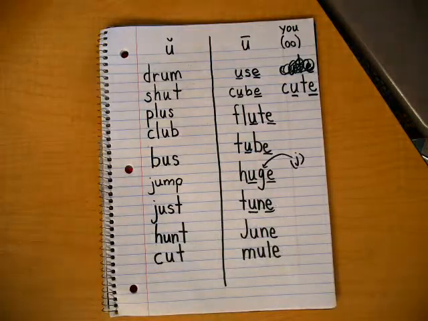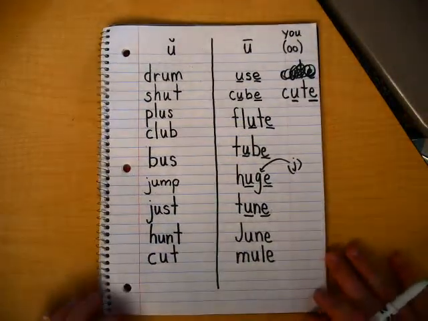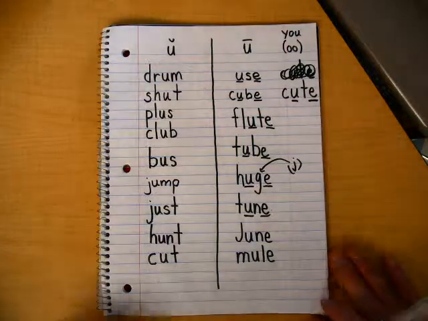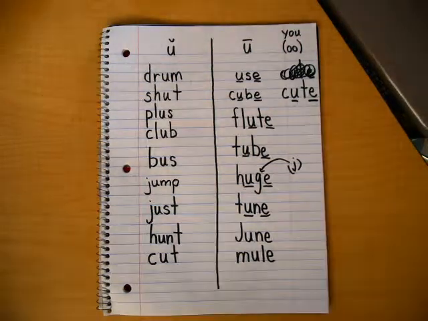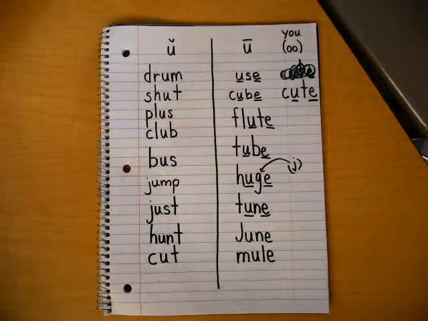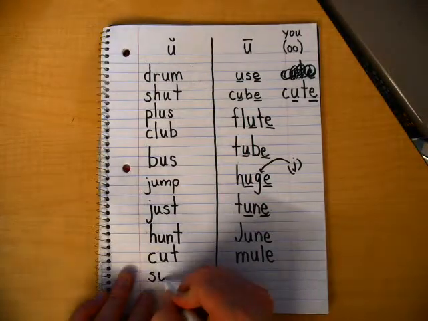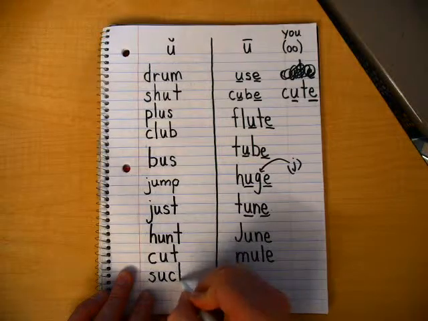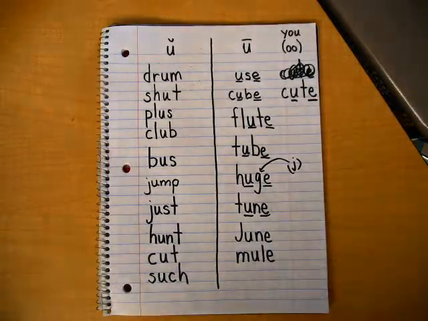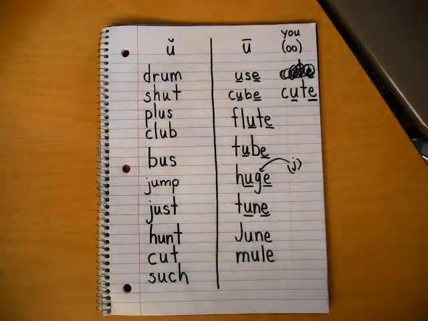Alright? Your next word is such. Such. Do you hear an uh in such, or do you hear an ooh in such? Such. You're just listening for that vowel sound. Do you hear an uh or an ooh? You should hear an uh in such. Such. Alright, your next one is rude.